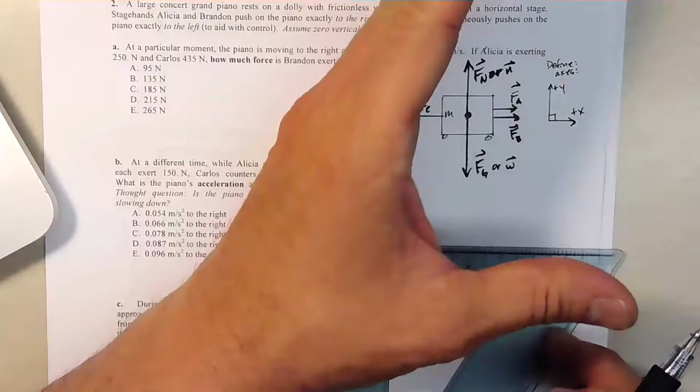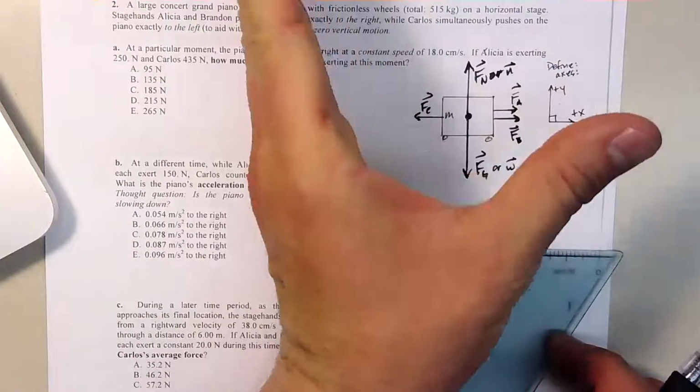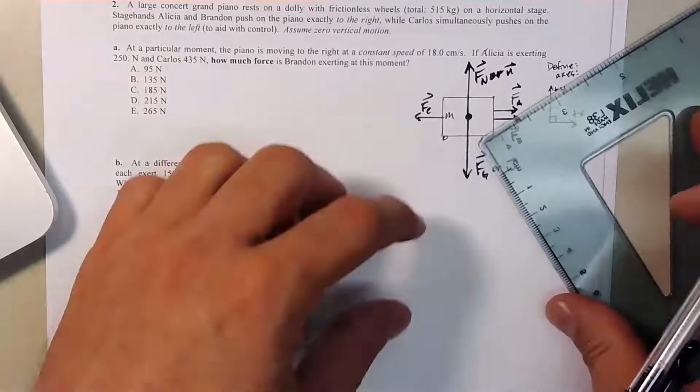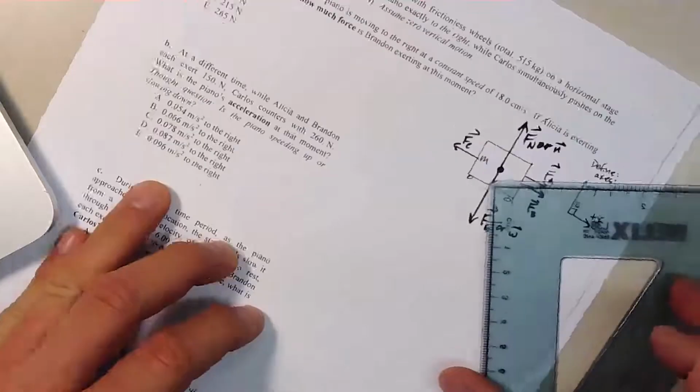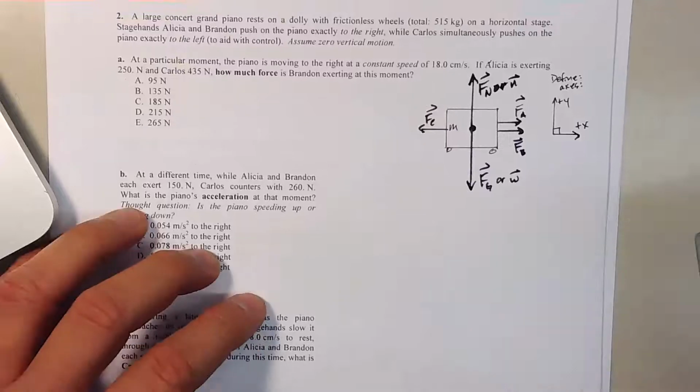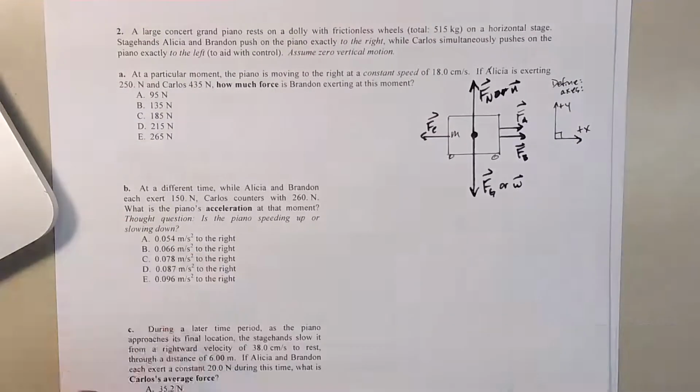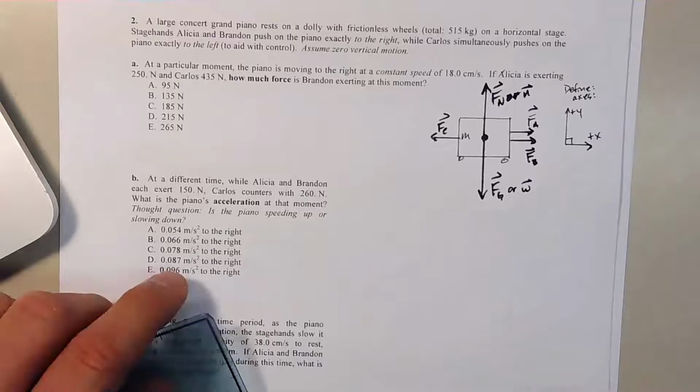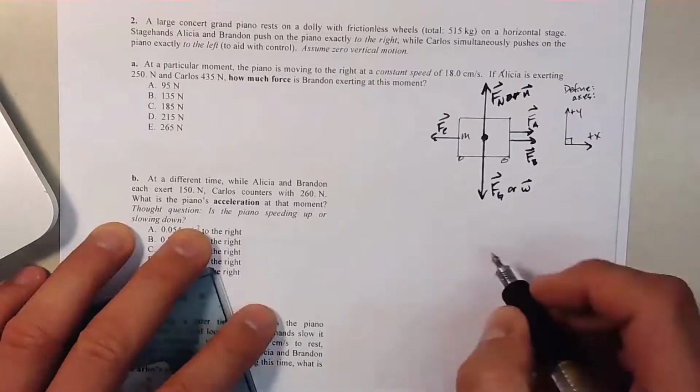If we wanted to, we could have chosen our axes at some weird angle like this, and then we'd have to decompose all these with weird trig angles along the x and the y components, and that would actually be a lot of extra work for no real gain. Now we can decompose these into their components.